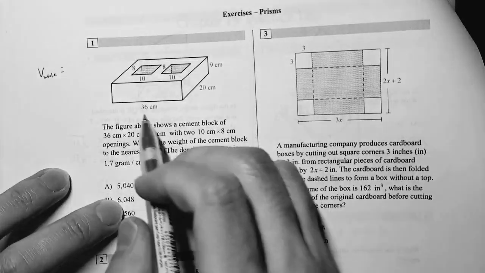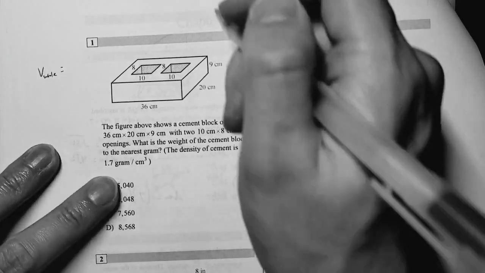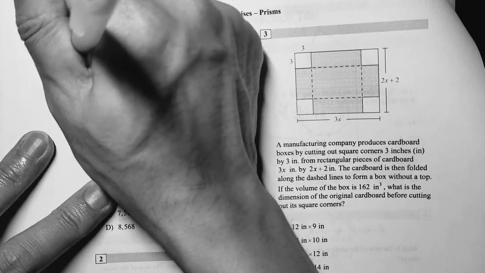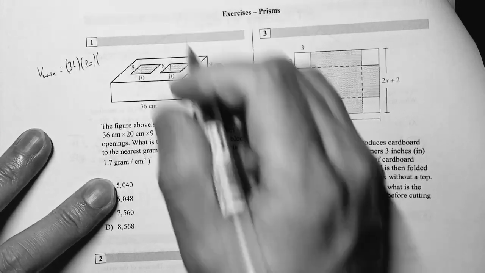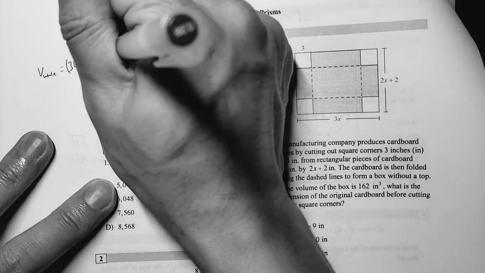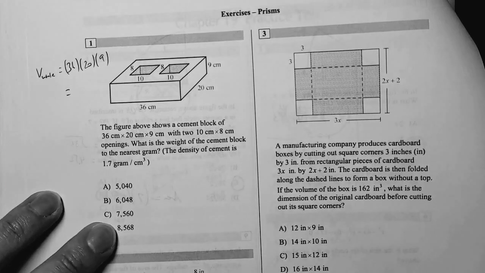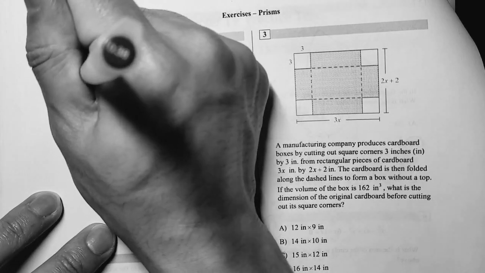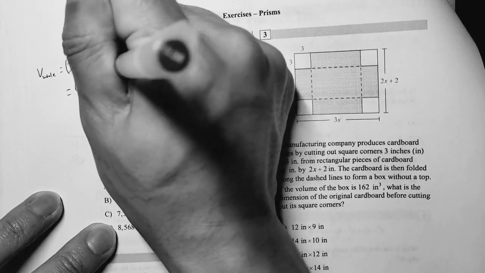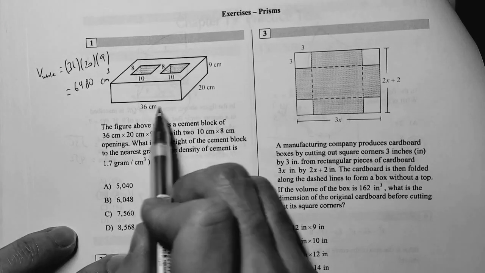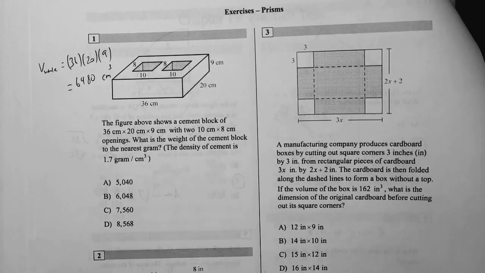What's the volume of the hole? Let's say V hole is the area of the base, 36 times 20, times the height, which is 9. If you put that into a calculator, that's 6480 centimeter cubed, because notice cm times cm times cm is centimeter cubed.